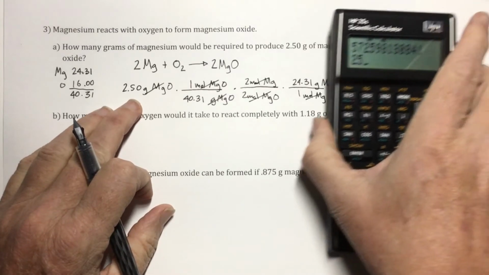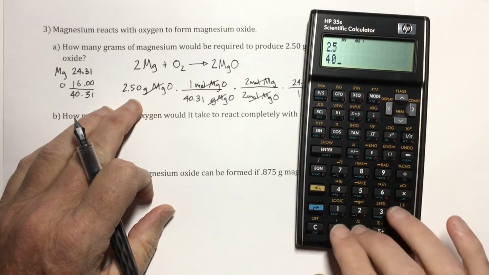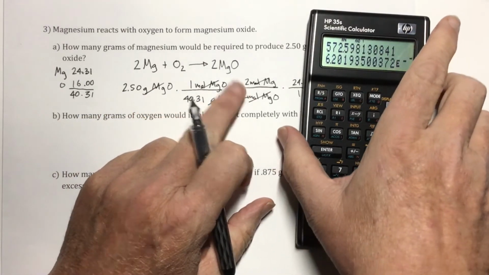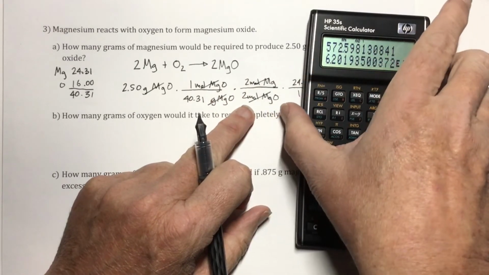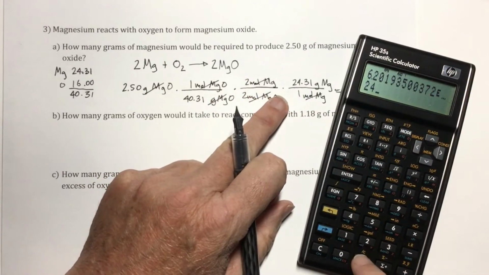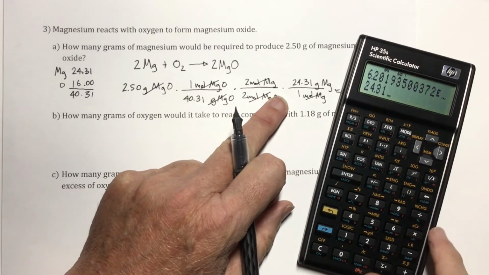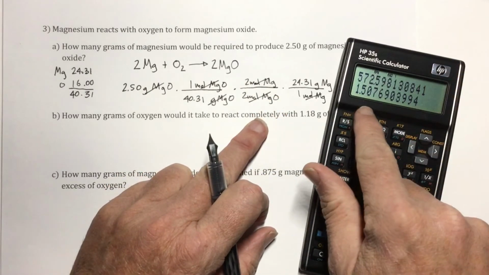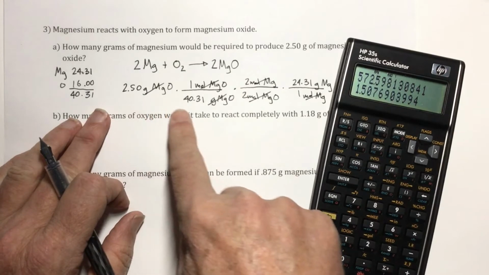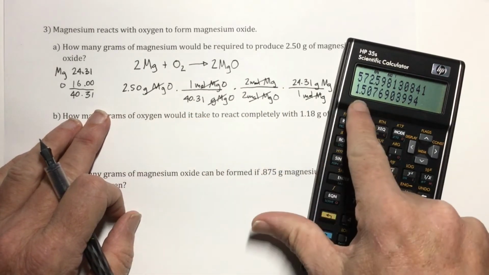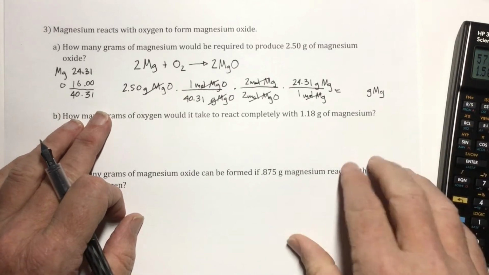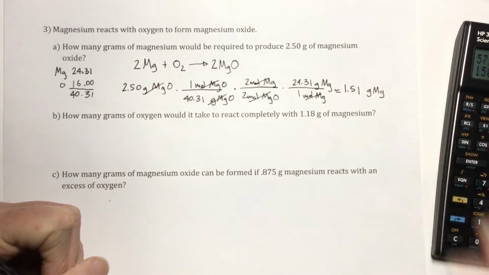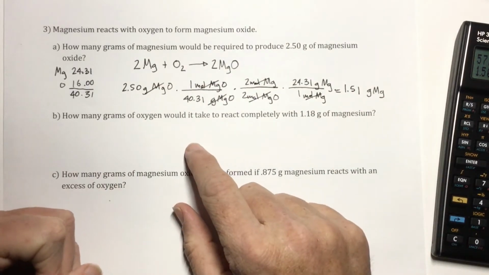2.5. Enter 40.31. Divide the 2 moles of magnesium by 2 moles of magnesium oxide. That's a wash. That's just 1. So 24.31 times. Okay, my calculator is showing me 1.5076. I should have 3 sig figs, as in 2.50. So 1.507 will come out as 1.51. 1.51 grams of magnesium. Wonderful.